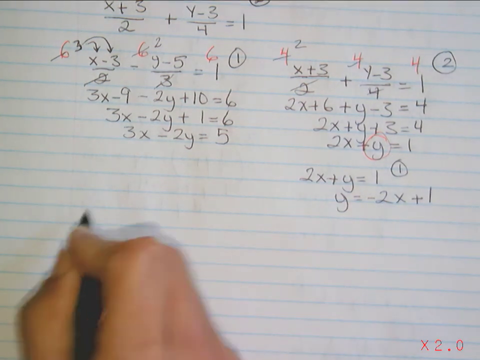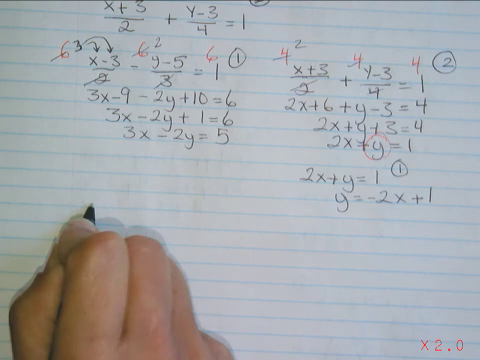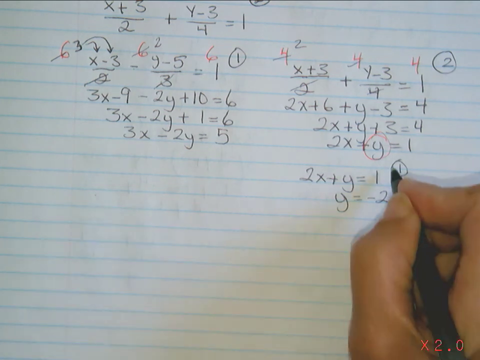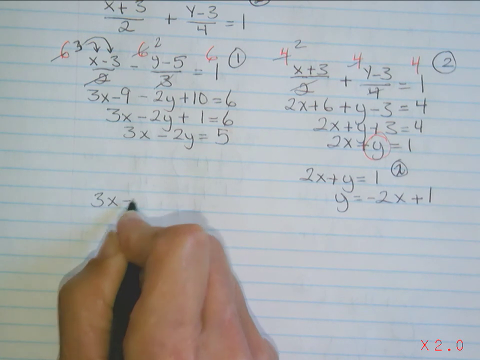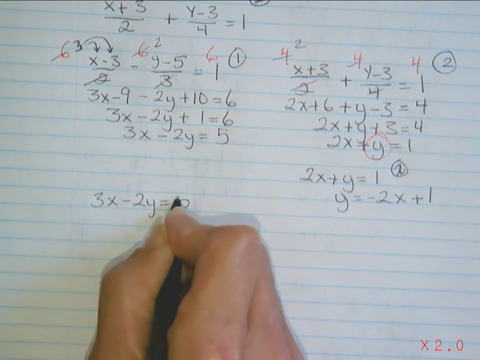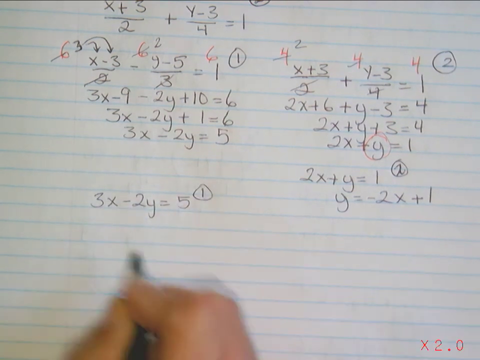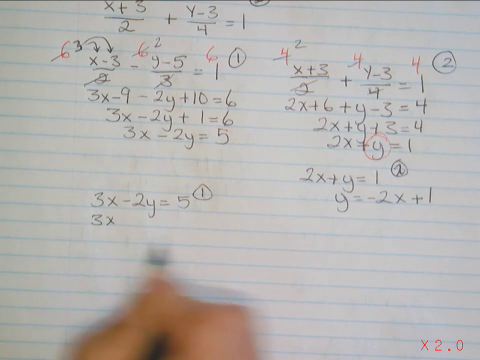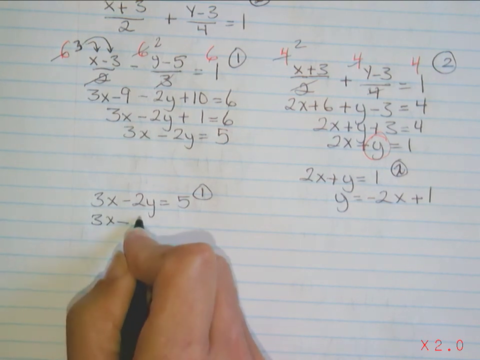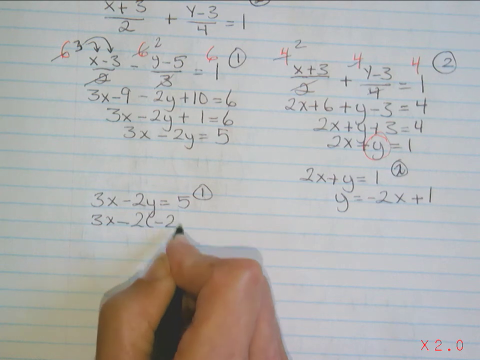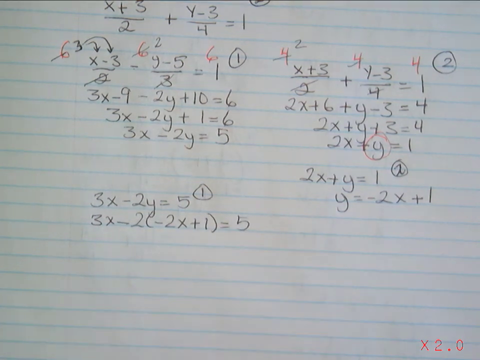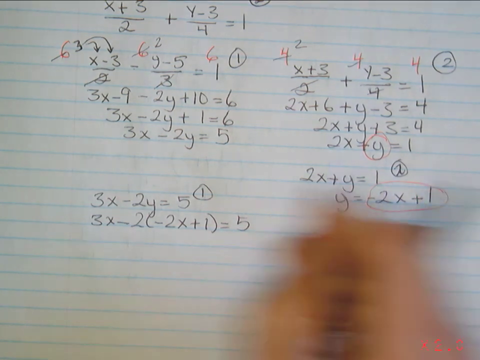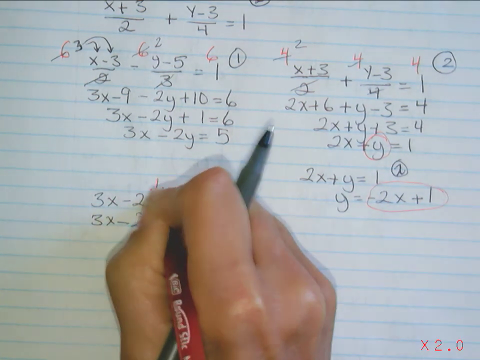Then I'm going to go back to equation number 1. This was number 2. Sorry, guys. I usually do 1. 3x minus 2y equals 5. That's equation number 1. We think y is negative 2x plus 1. This is what we think it is, and we're going to substitute it right in there.